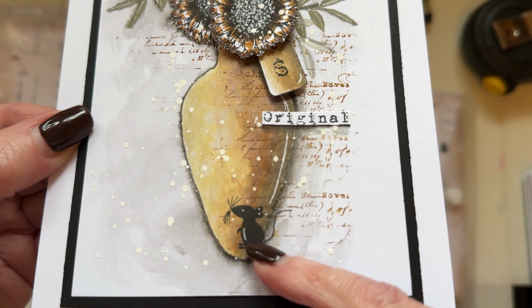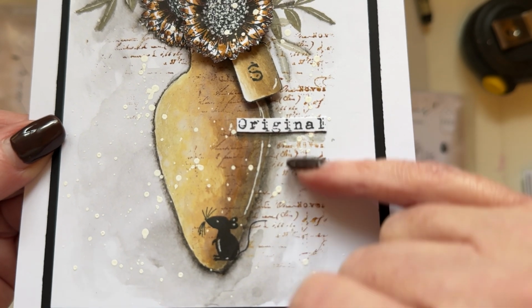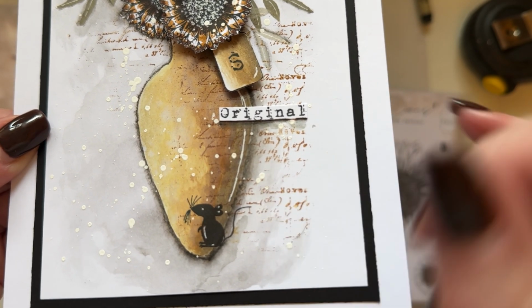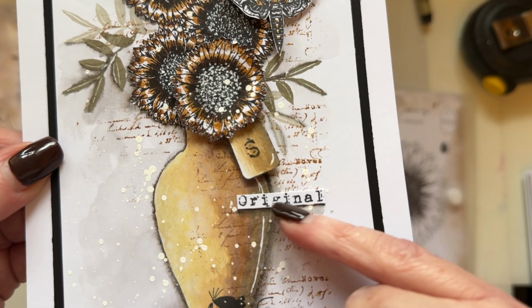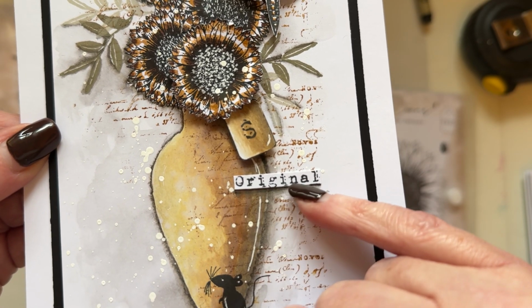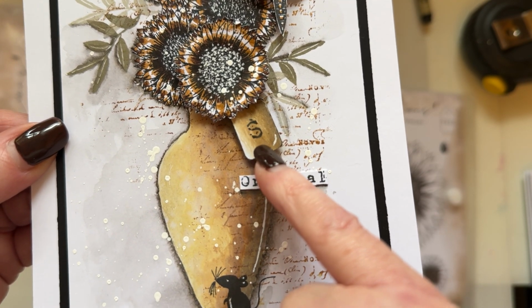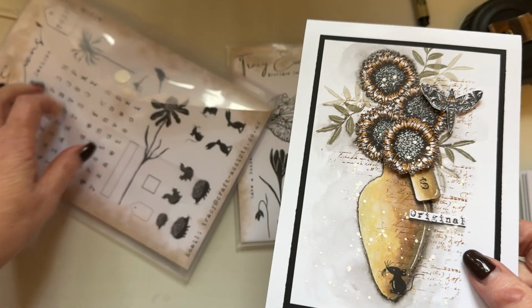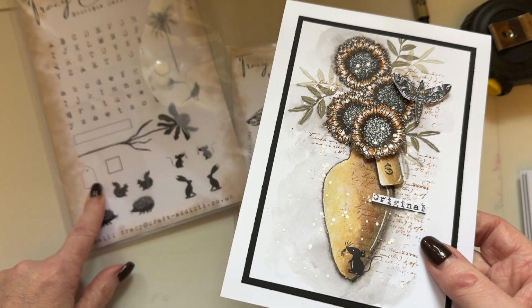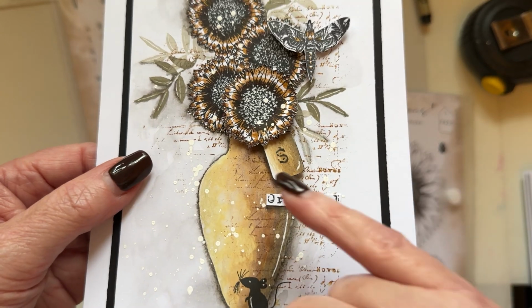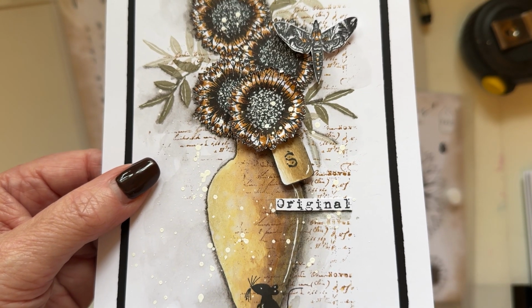And then we've got the little mouse. We've got TE11, the background elements, and this is from one of the TE24 and 25. And look what appears again, the little tag from this set with the little S for sunflower.